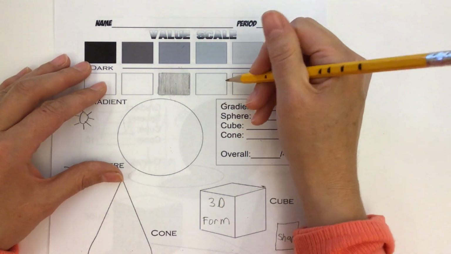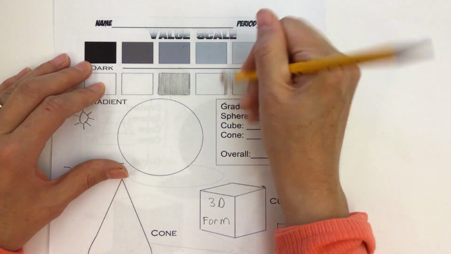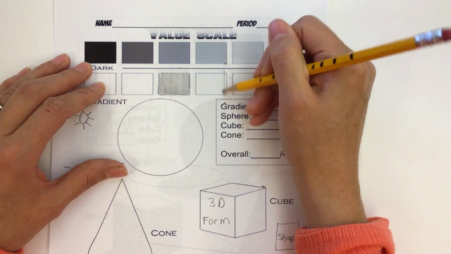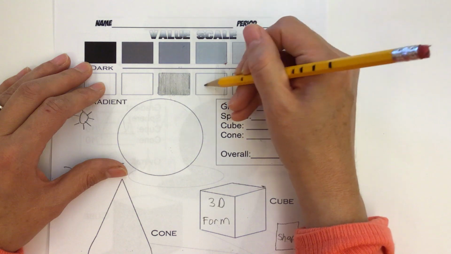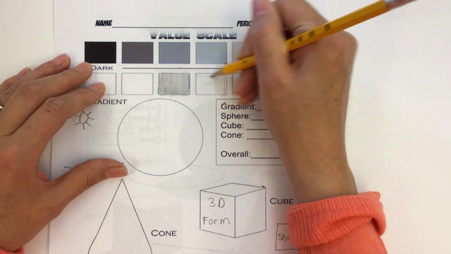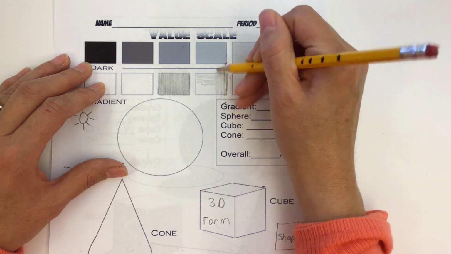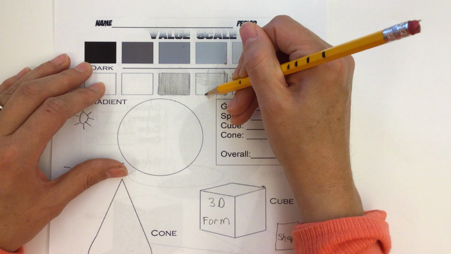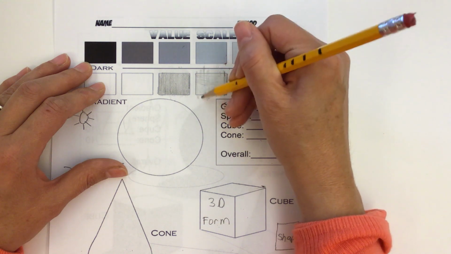Now here's what I don't want. If you're going like this, oh, actually, I should be going lighter, shouldn't I? If you're going like this and you get tired halfway in, don't start going like this. It's going to look sloppy. So stay in this direction the whole time. You don't have to worry about stopping here or stopping here. You can go outside of the box because you can erase it later.